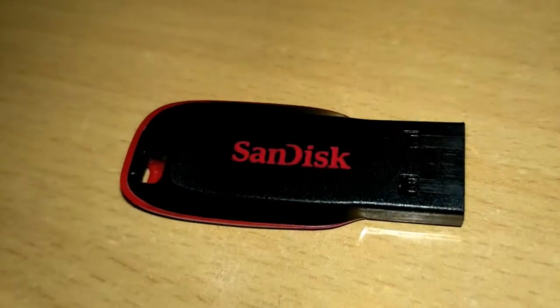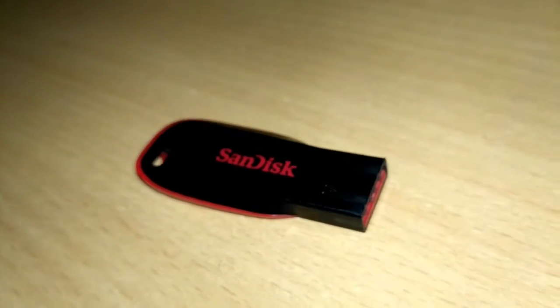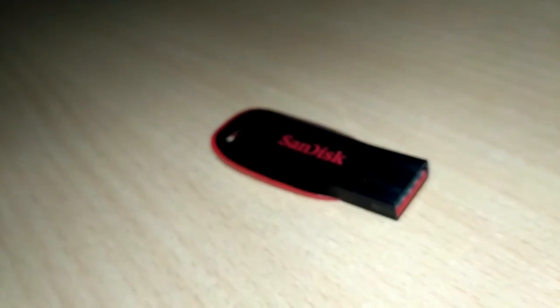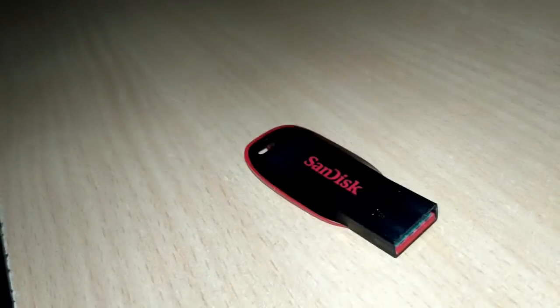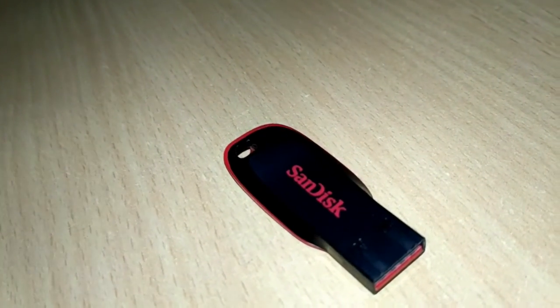So today I will show you the top 10 tricks that can be done with the pen drive, and it can also be used in spite of data storing. So let's go into the video.